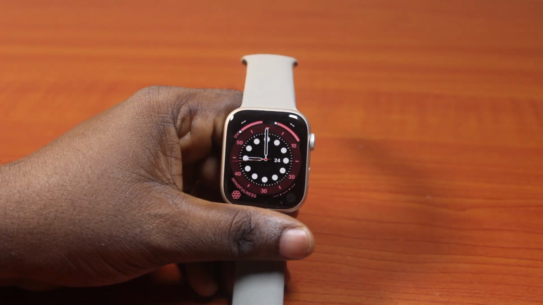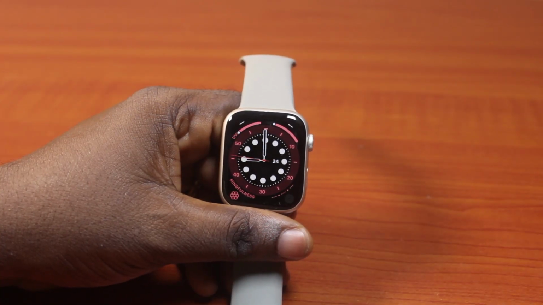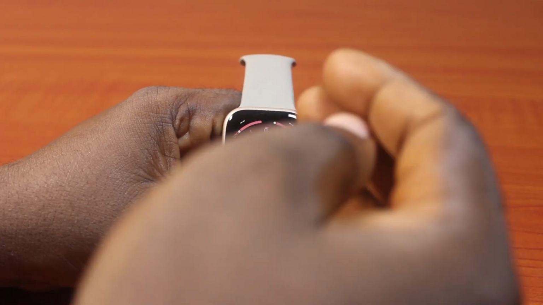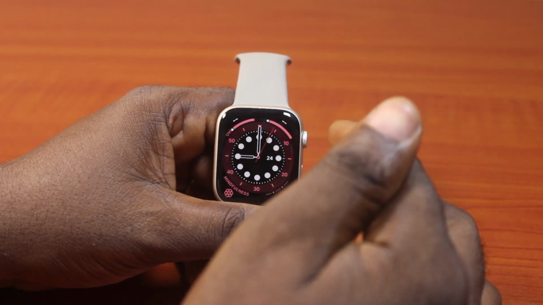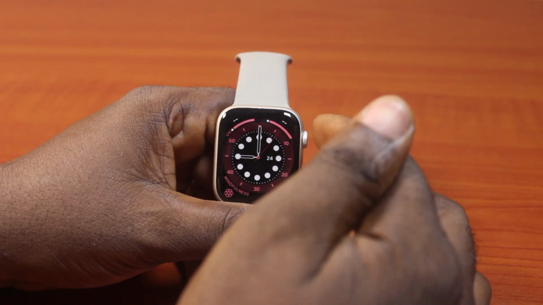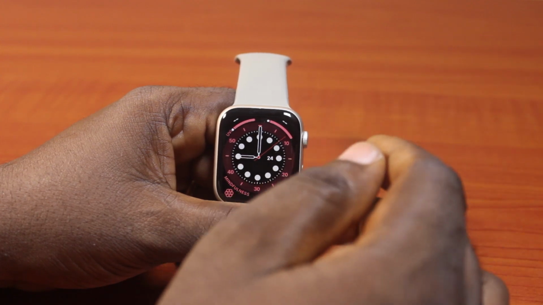In this video, I'll detail how to enable or turn on headphone notifications on Apple Watch. So if you have an Apple Watch and you have been using headphones for a couple of days, then your Apple Watch can easily measure the limit and tell you whether to stop using the headphones or not.